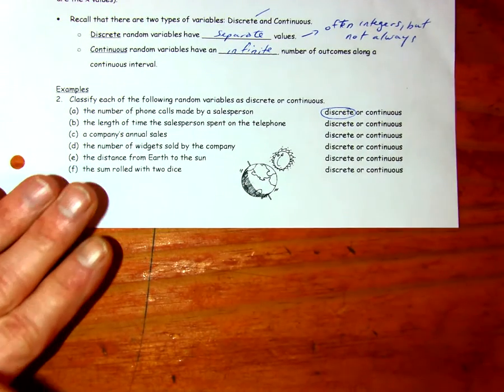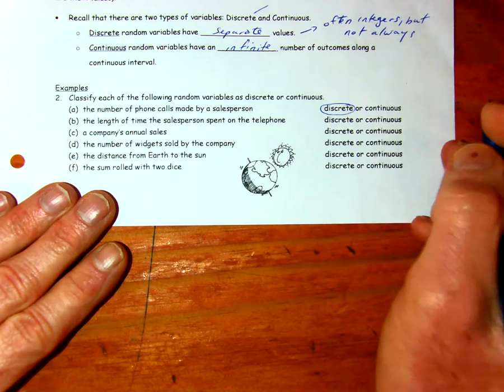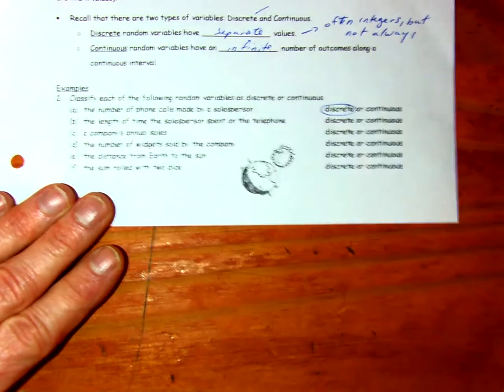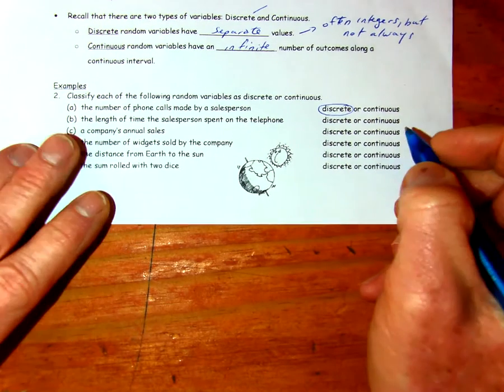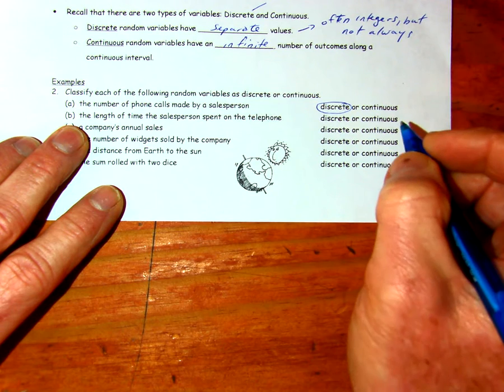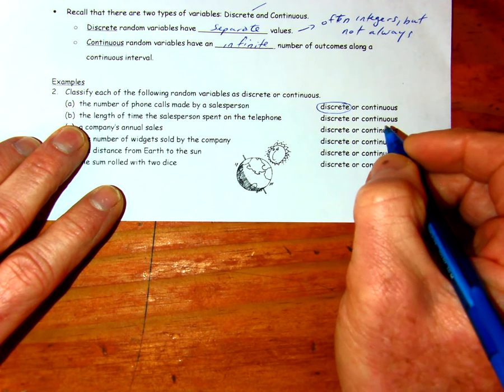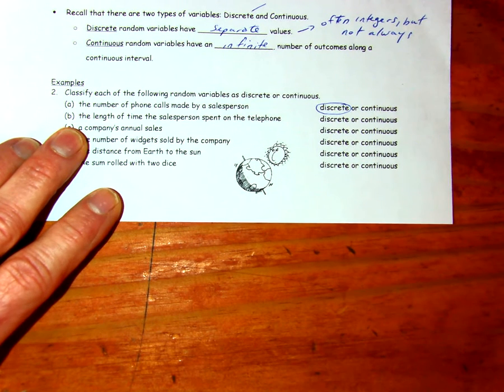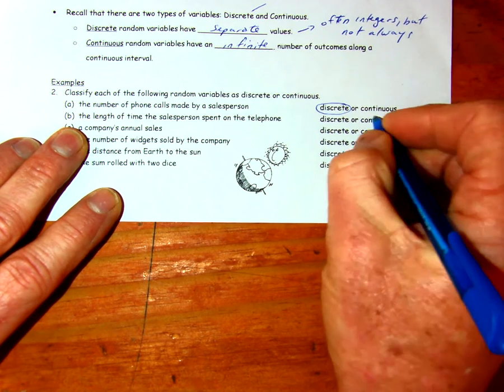The length of time the salesperson spent on the telephone would obviously, so I need some help here. Just yell it out. So the answer for the second one, B, would be, maybe one person yell it out. You can spend 2 minutes and 30 seconds on the phone. You can spend 2 minutes and 31 seconds on the phone. Continuous. Yeah, that'd be continuous.